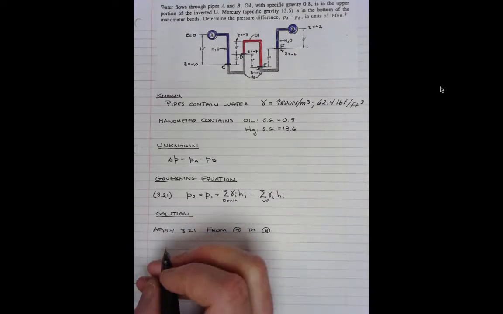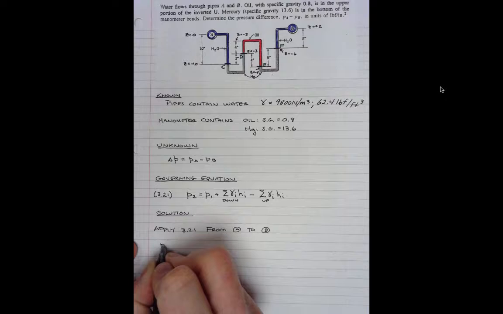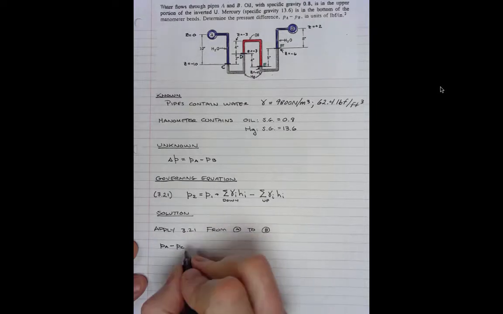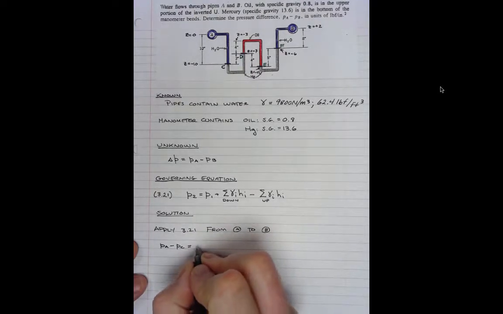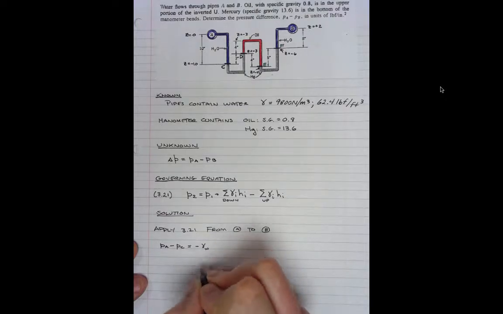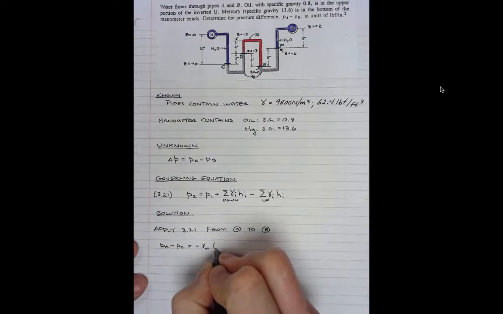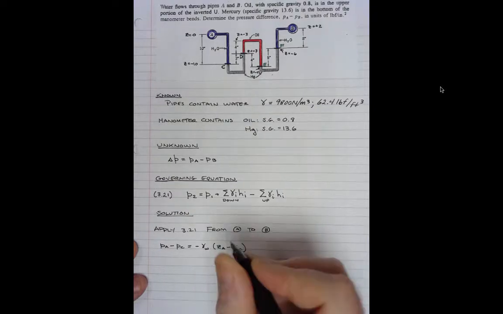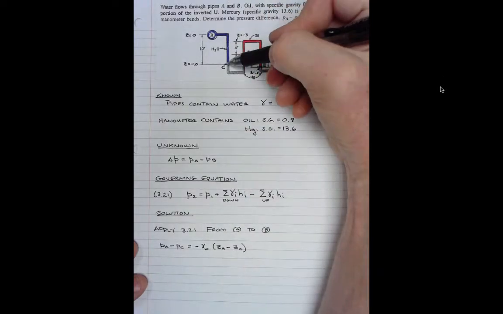Sorry, Jackson 5. So we have the pressure at A minus the pressure at C, essentially using this formula, is equal to minus gamma water times (z_A minus z_C). So all we've done is determine the pressure change to this point.